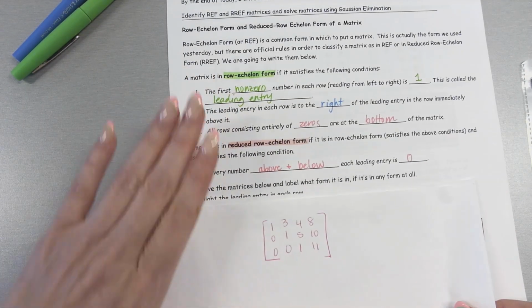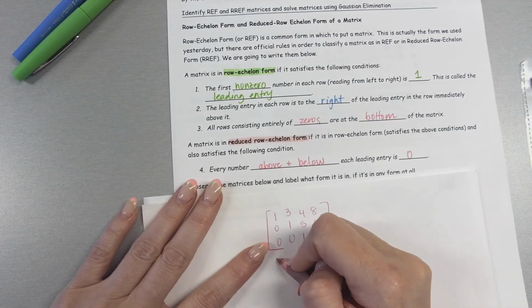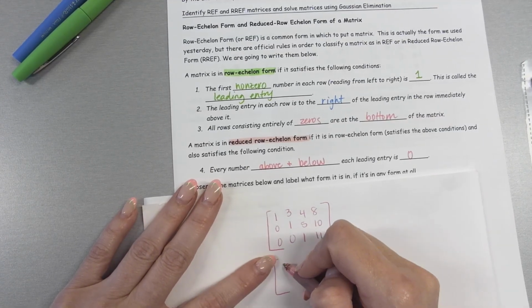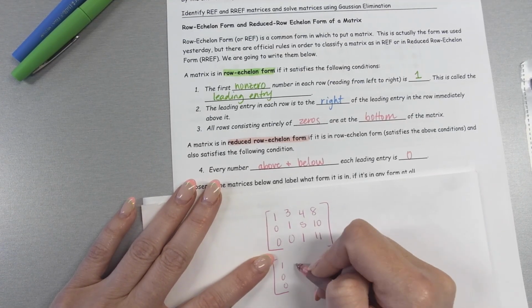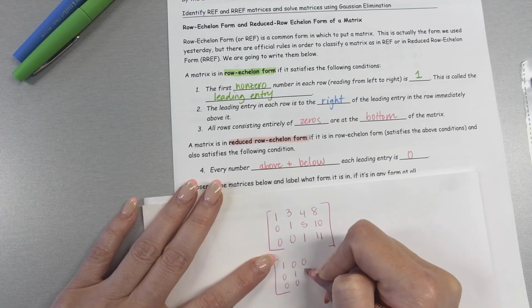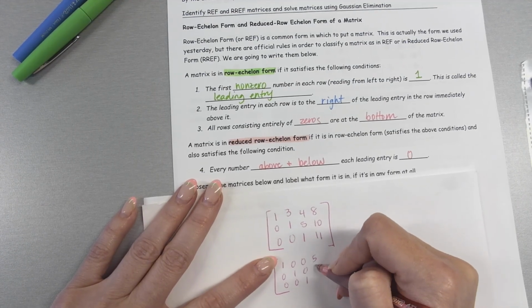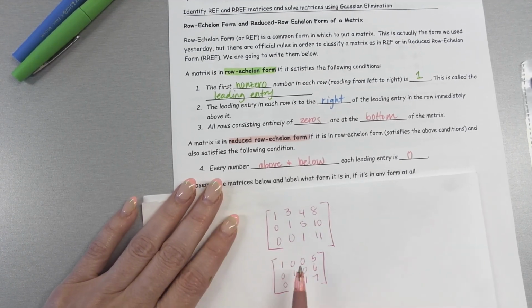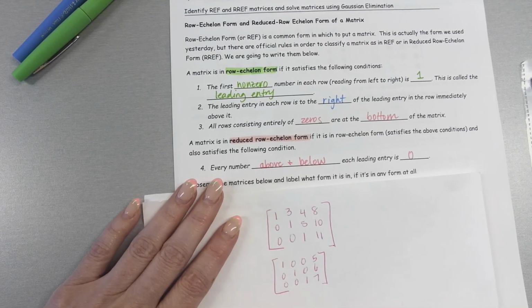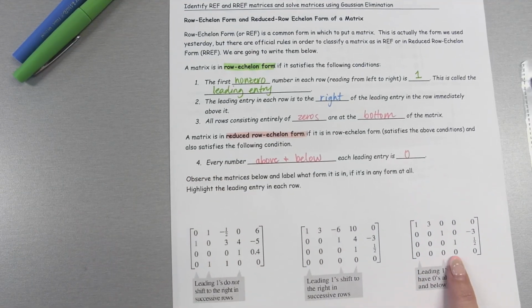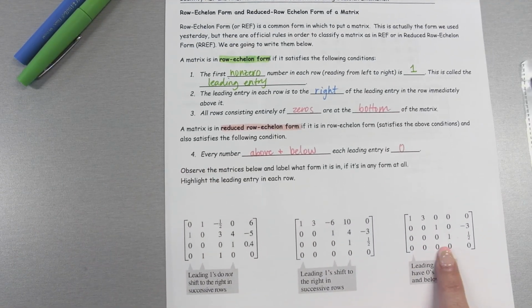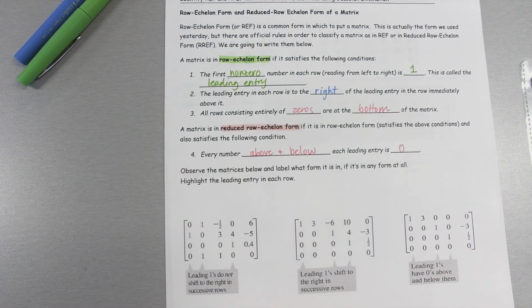So with what I had here, you would have to have something like this: 1, 0, 0, 0, 1, 0, 0, 0, 1. Okay, so you'd have zeros above and below the 1. And then sometimes you'll have a row of all zeros, and that has to be at the bottom.